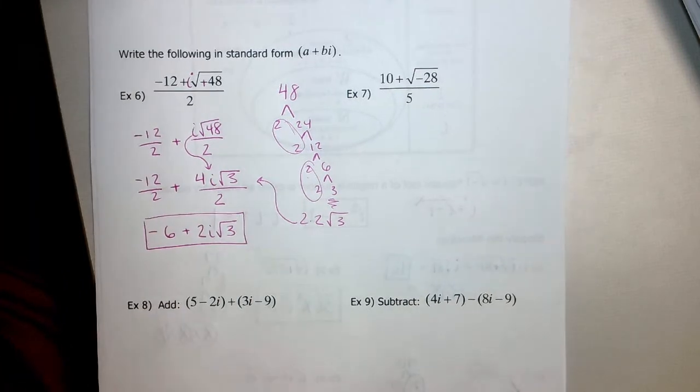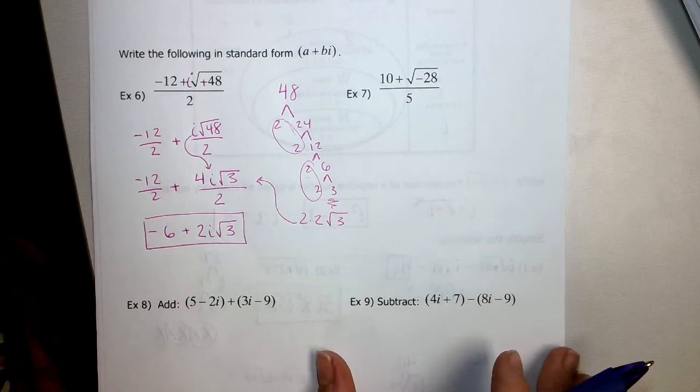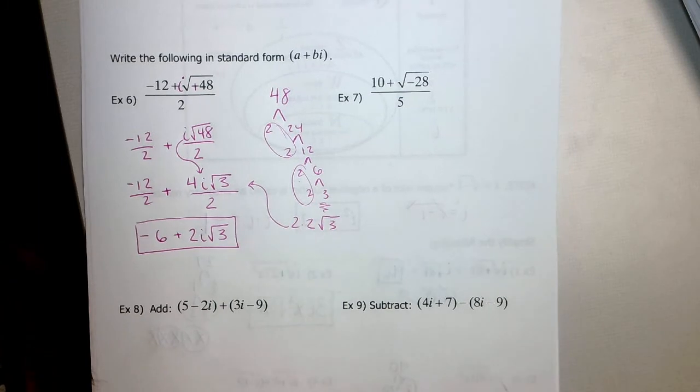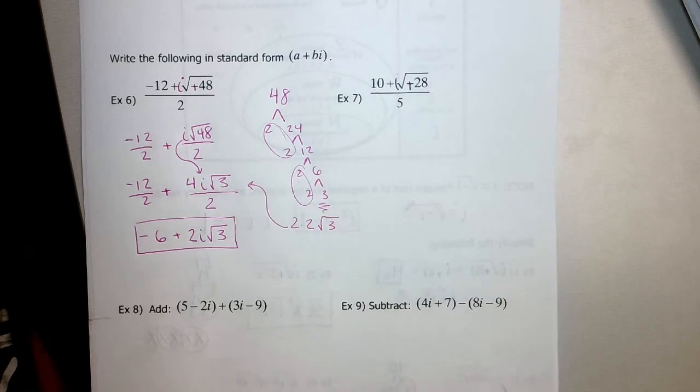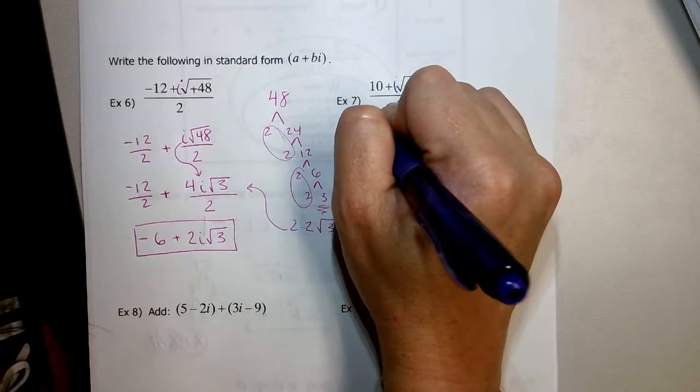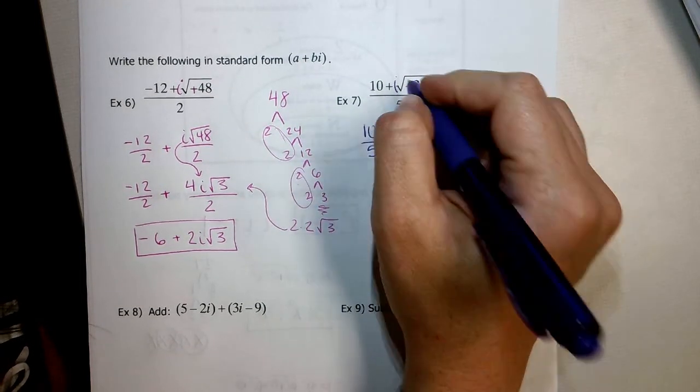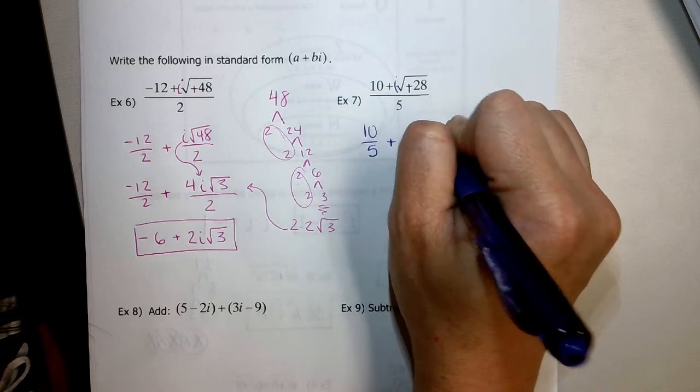Awesome. Okay, so we're going to go to example 7. So y'all should have started it. What's the first thing I should have done? Imaginary number. Then what? Separate. And I get 10 over 5 plus i square root of 28 over 5.